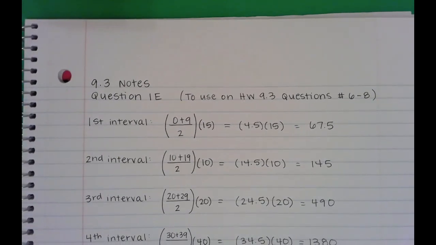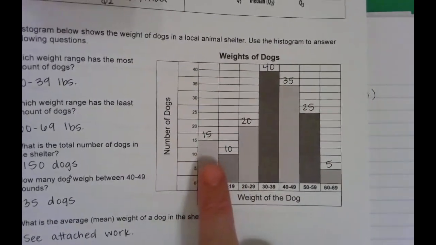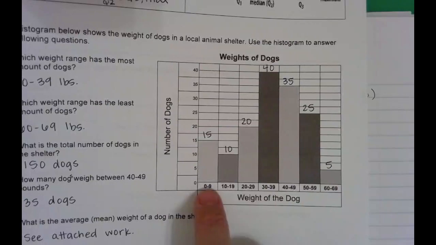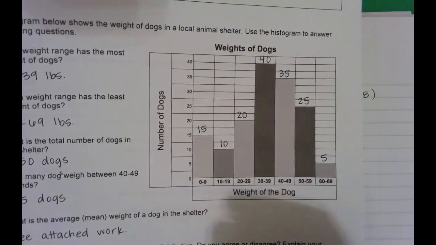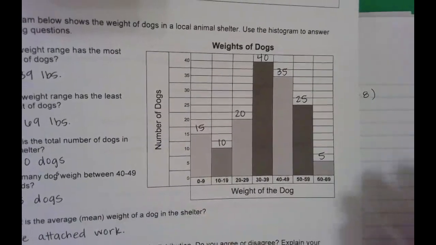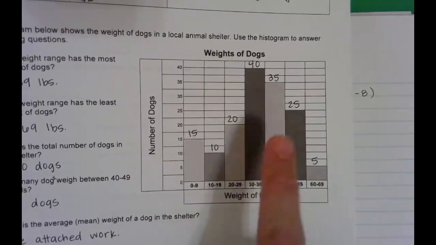Alright, this has a lot of work. You're trying to use a histogram to estimate a mean. The tricky thing is when you have a histogram like this one about the dogs' weights, there's 15 dogs that weigh between 0 to 9 pounds, but they don't tell you what their exact weights are. So it's not like when you find a mean where you can just take the numbers, add them all up, and divide by the total. You have to use the amount that's in each of the intervals.